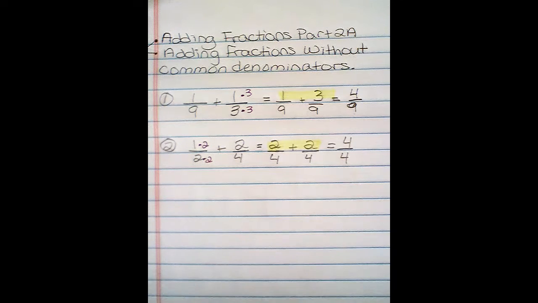anymore? If you look at this, you're going to see that 4 and 4 are the same number, and quite simply, one way you could look at it is just knowing the math. 4 divided by 4 is equal to 1.